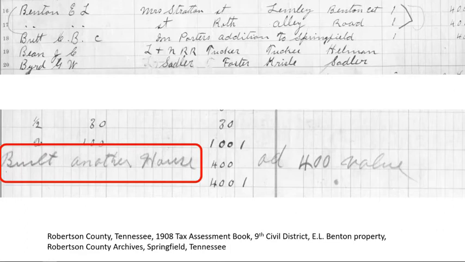Sometimes those notations will actually be written on the tax list, because if a house was burned and was not rebuilt, then the value of that house wouldn't be carried over to that next year. And so if it took a while to rebuild, you'll be amazed what's found within that.